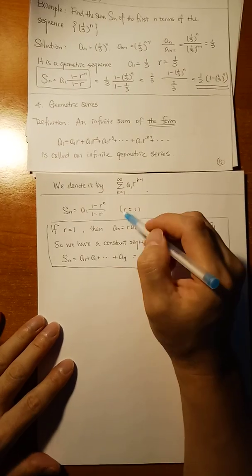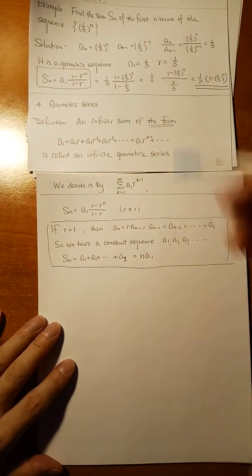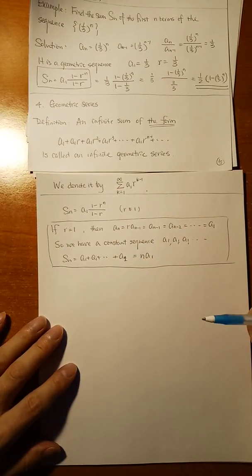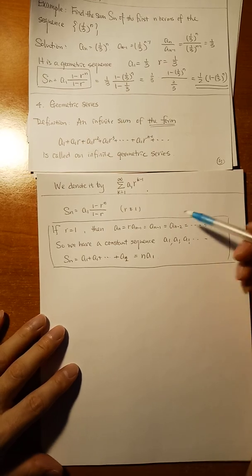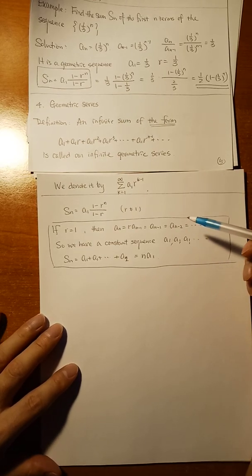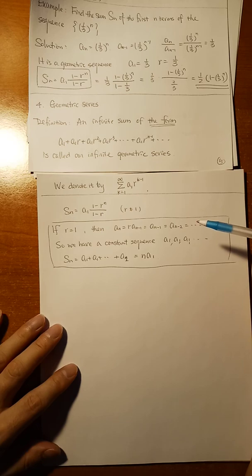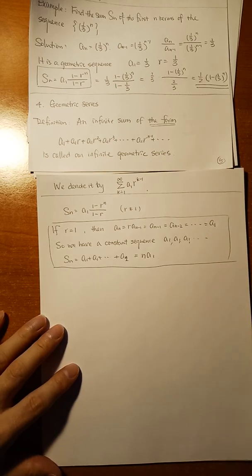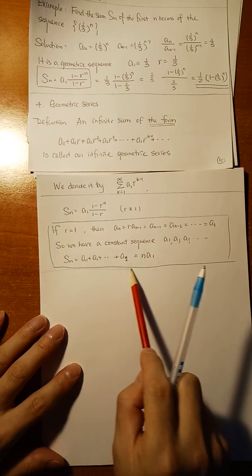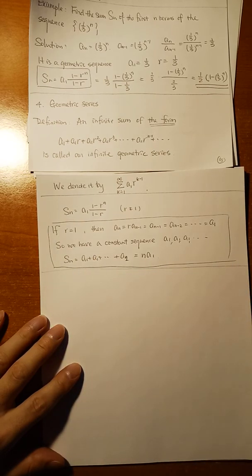So that's something I should have mentioned when we derived this formula. But let's add it here. Okay. So yeah, I added something I should have mentioned before. Anyway, let's come back.